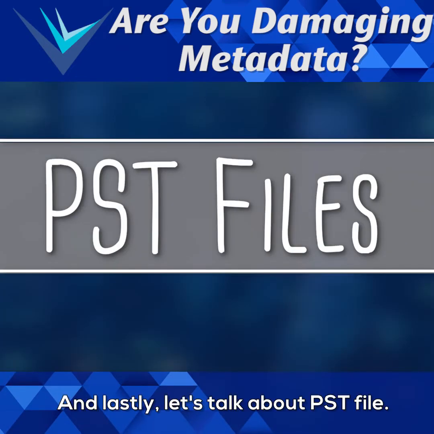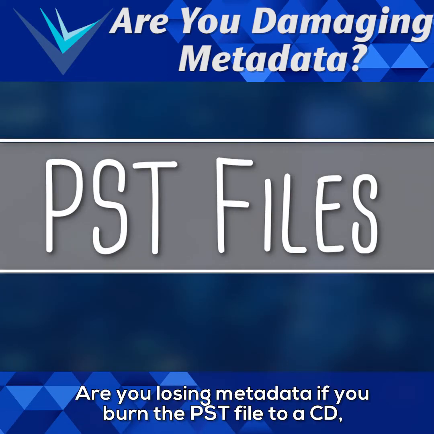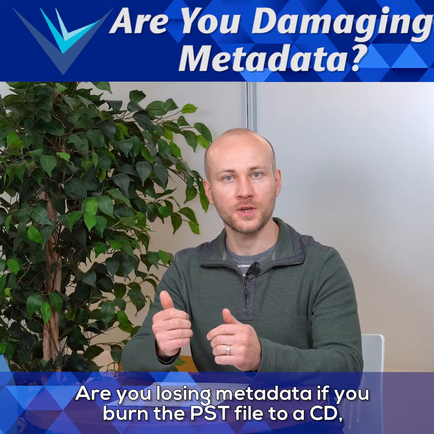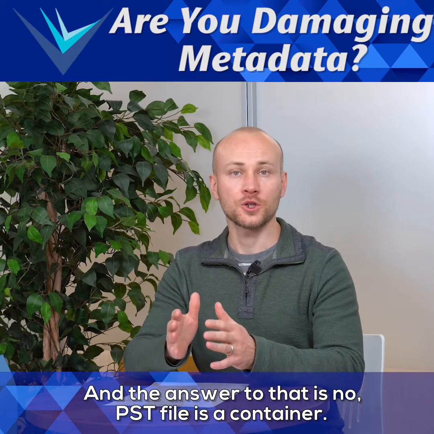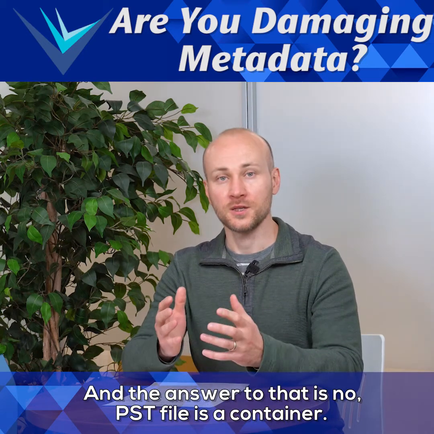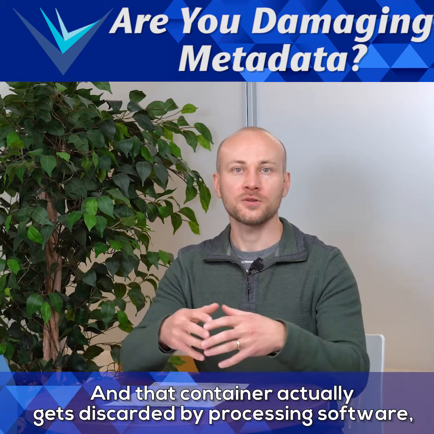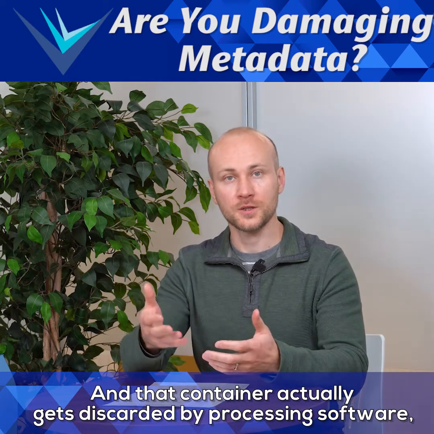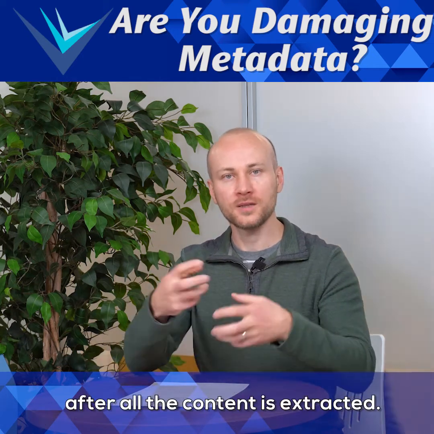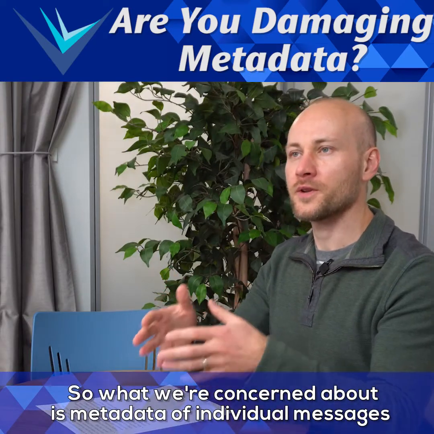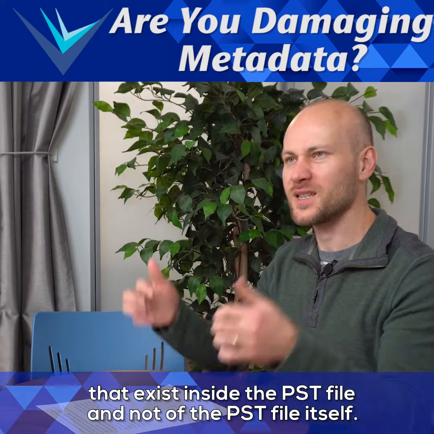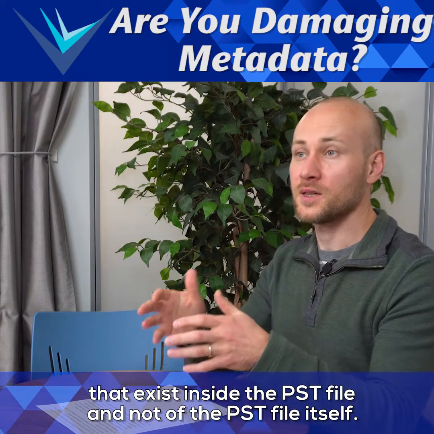And lastly, let's talk about PST files. Are you losing metadata if you burn a PST file to a CD, DVD, or put it on a hard drive? The answer to that is no. A PST file is a container, and that container actually gets discarded by processing software after all the content is extracted. So what we're concerned about is metadata of individual messages that exist inside the PST file and not of the PST file itself.